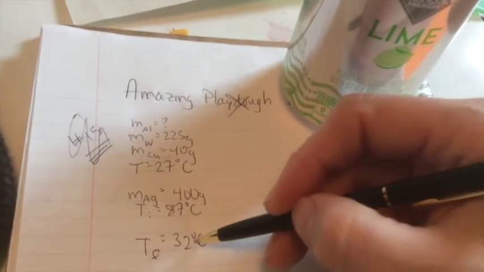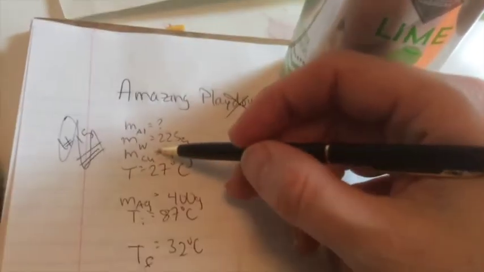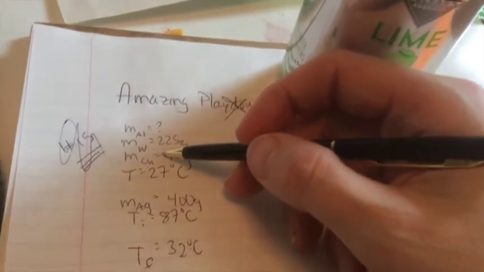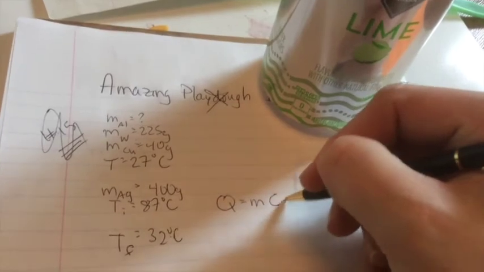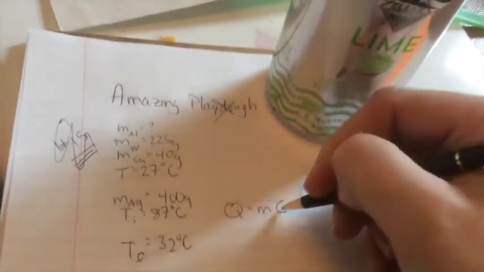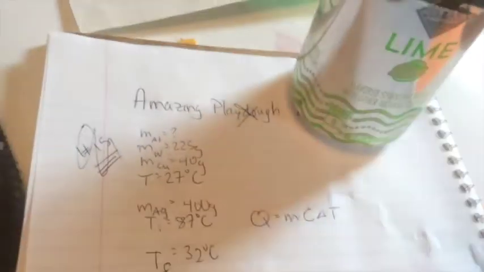If we know what the equilibrium temperature is, we know that this amount of heat left and went into these things. So we should be able to figure that out because Q is equal to M times C times delta T. We do need to know the C values for each of these things. Okay? So you grab your reference table and you take your C values for those things.